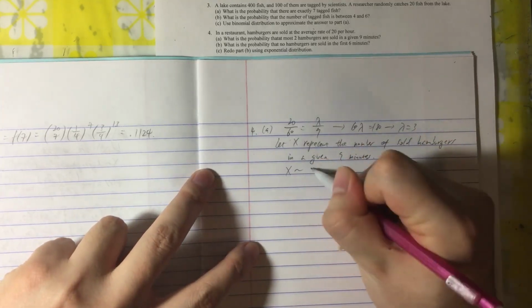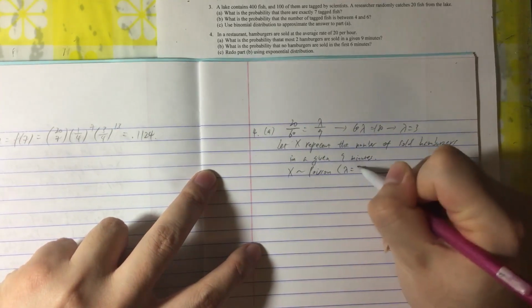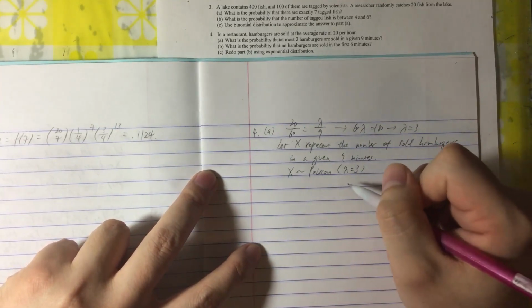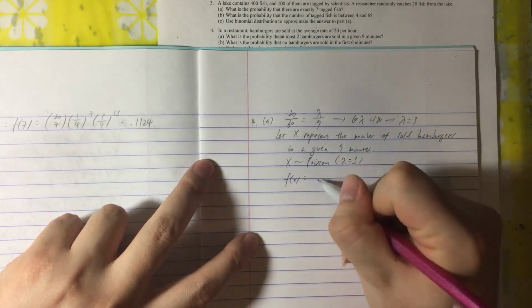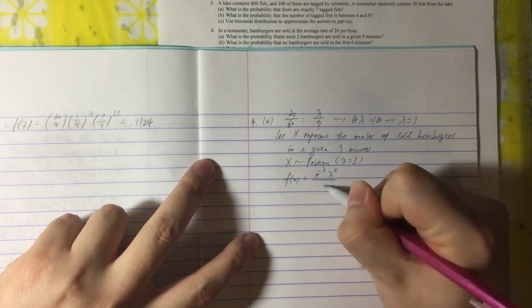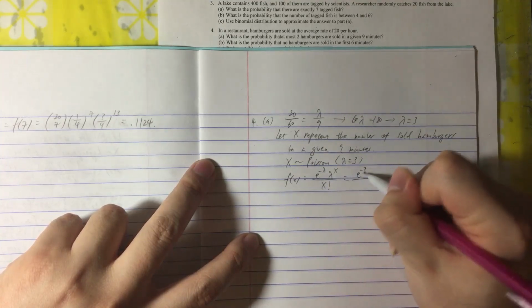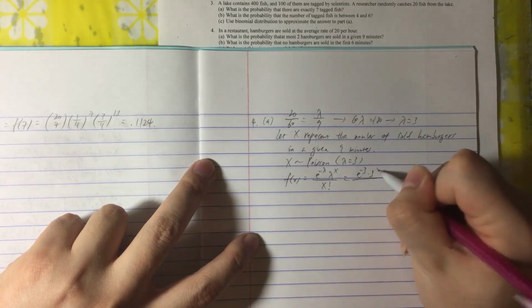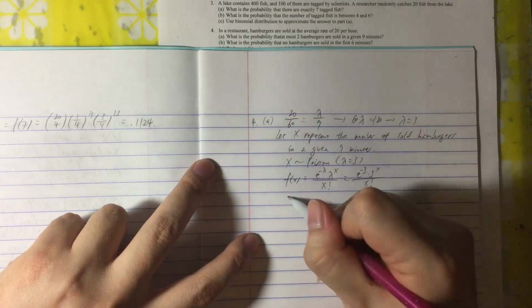Then X has a Poisson distribution with lambda equal to 3. Next, write down the probability function. For a Poisson distribution, the probability function is e raised to negative lambda, lambda to the power of x over x factorial. Plug in lambda. Lambda is 3. That's the probability function.